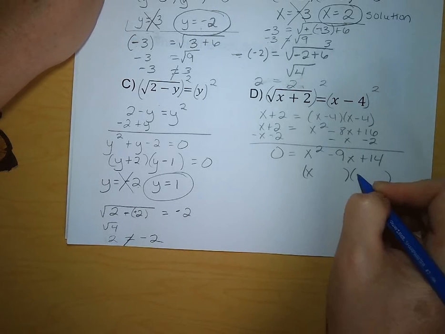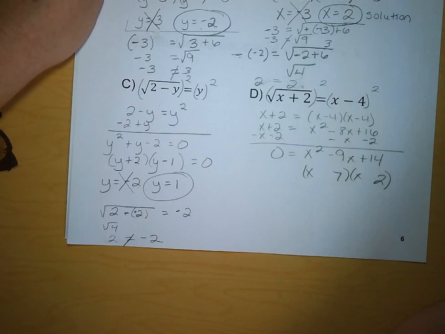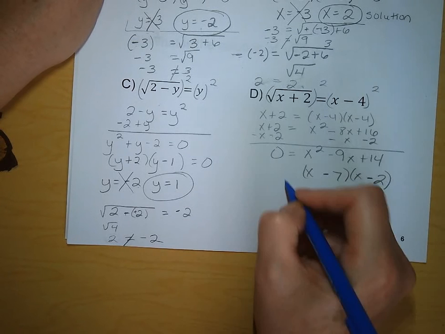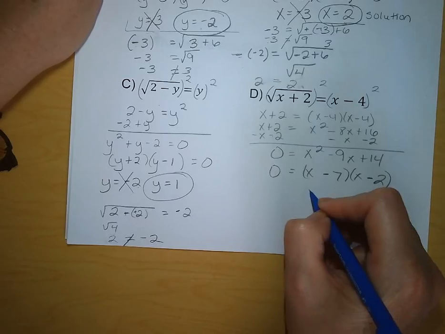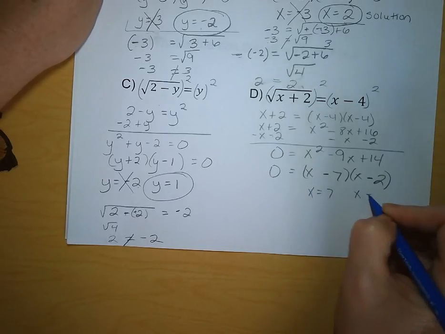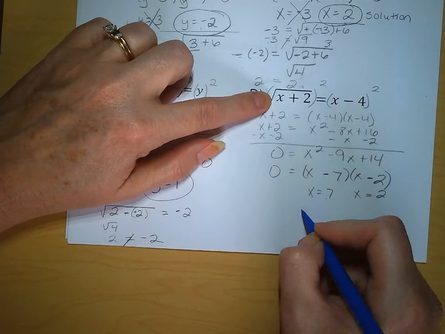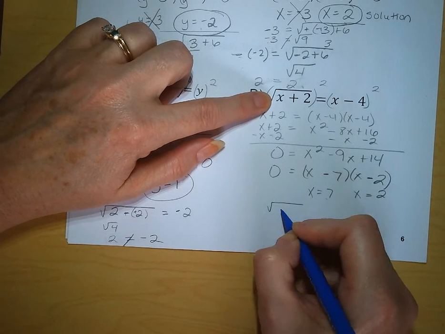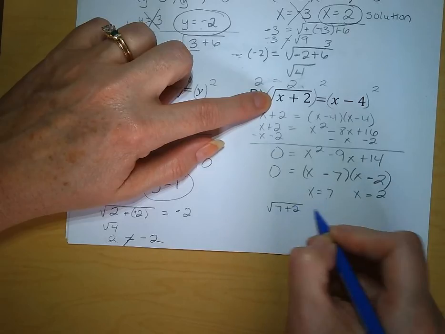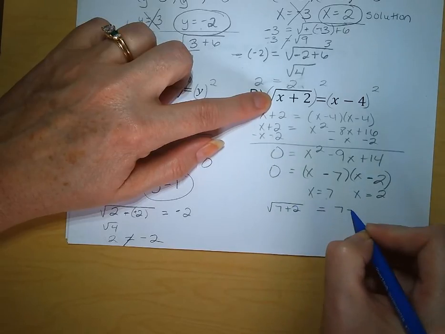So we're looking for two numbers that are going to give us multiples of 14 and add up to negative 9. We're going to subtract both 7 and 2. So our two solutions are x equals 7 and x equals 2. So let's plug 7 in. Square root of 7 plus 2 is equal to 7 minus 4.